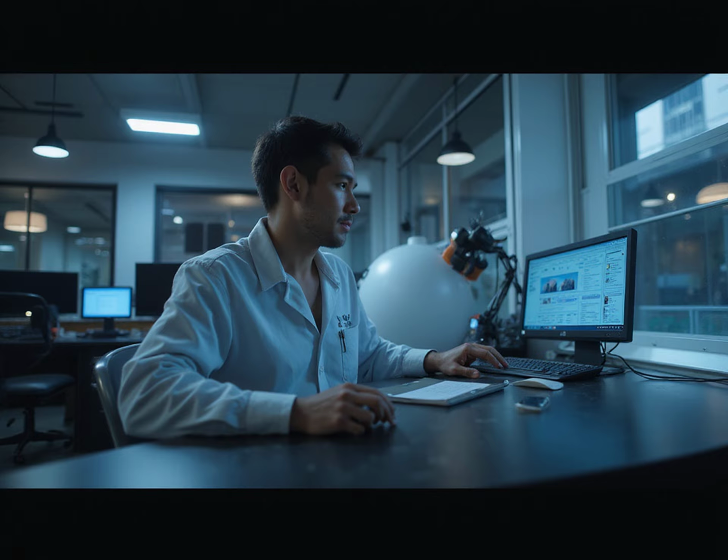Teams also use Searchable for brand safety and accuracy checks. If an answer misstates your pricing model, security posture, or compatibility, you want to know quickly.